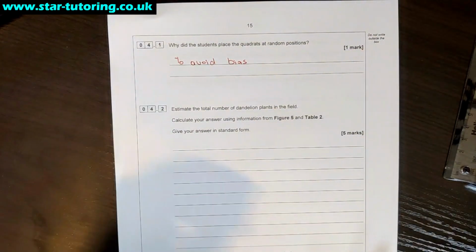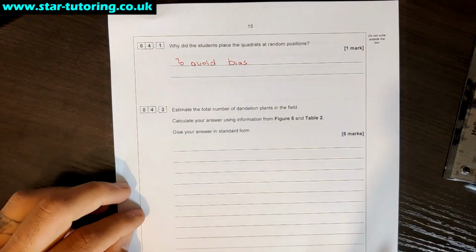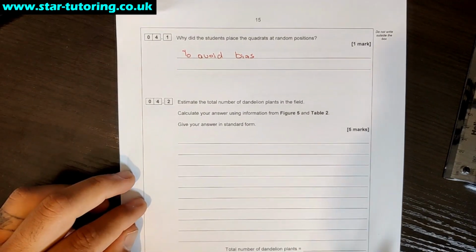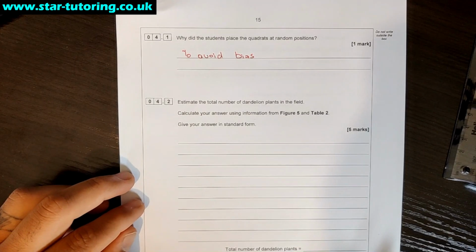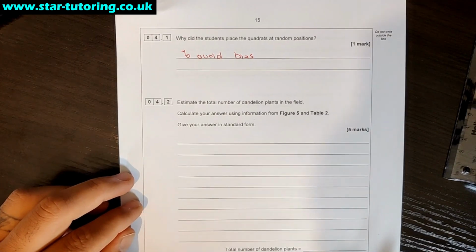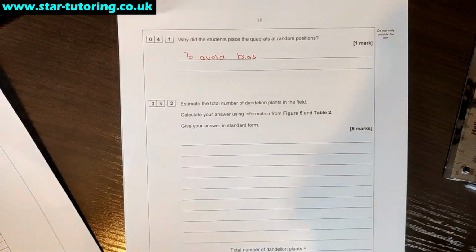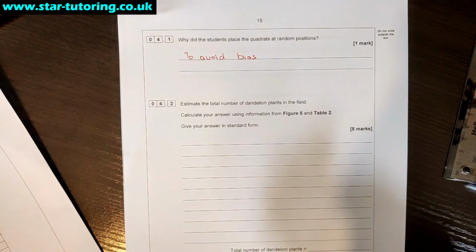There we go. Now, it says, estimate the number of dandelion plants in the field. Calculate your answer using the information from Figure 5 and Table 2. Give your answer in standard form. All right, so for the first step, we need to calculate the mean number, or the average number, of flowers. For that, we're going to add all the dandelions, and then we're going to get the mean.